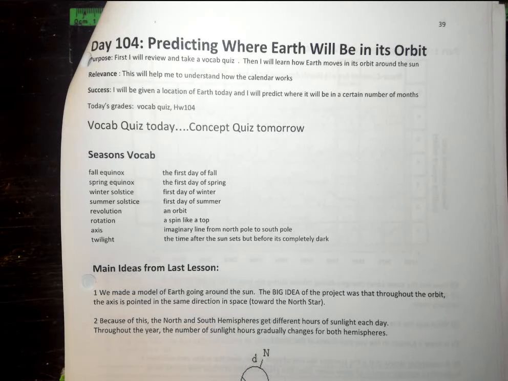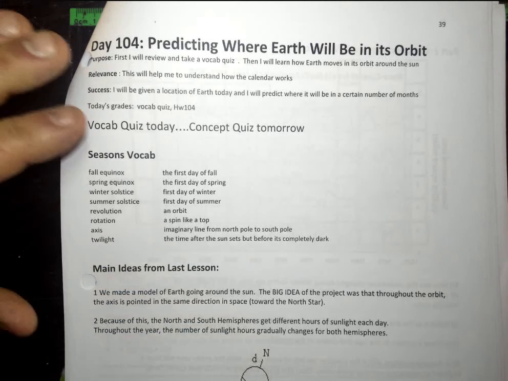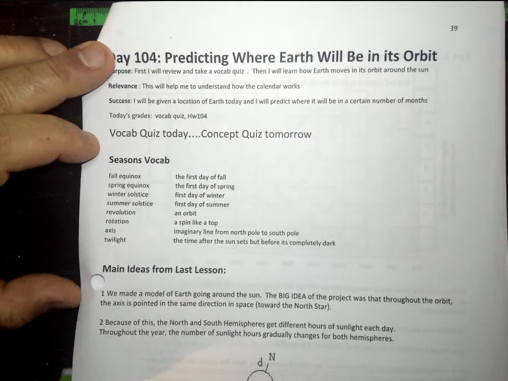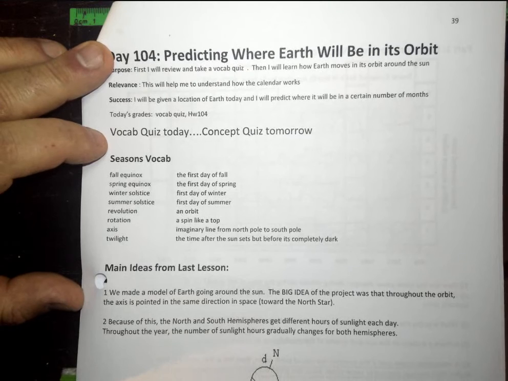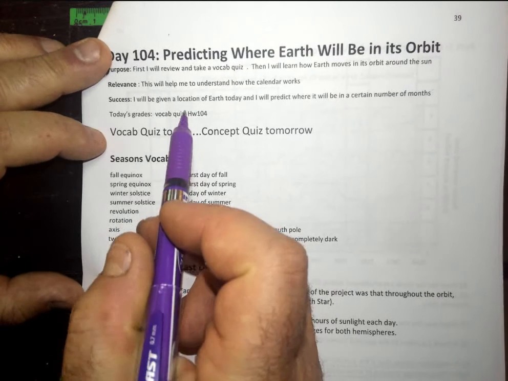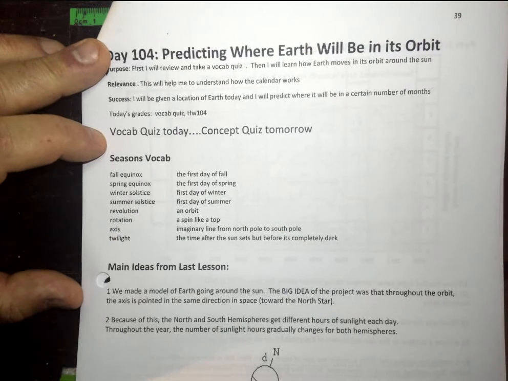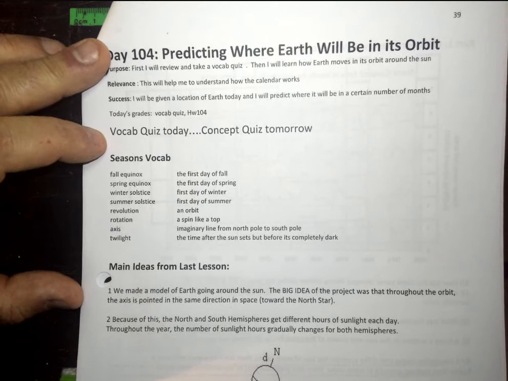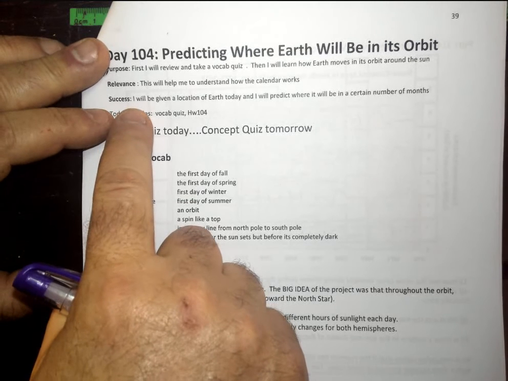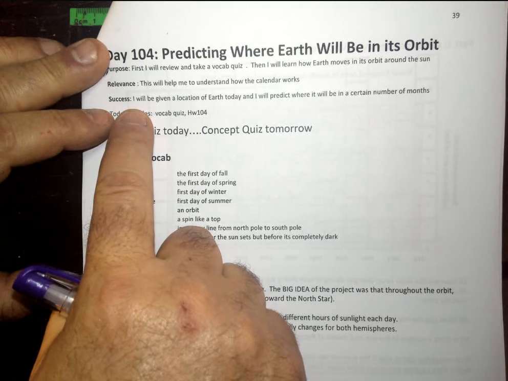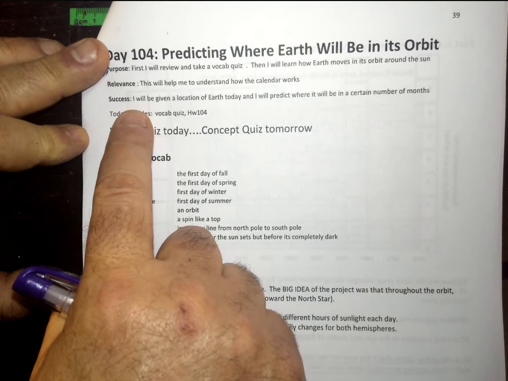Today's purpose. Gio, what's today's purpose? First I will review and take the vocab quiz, then I will learn a little bit on phrases and a little bit on relevance. This will help me to understand how the calendar is. I'll be given a location on the first day and I would think where there's a number of points.